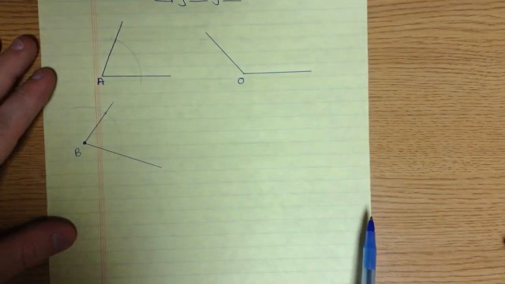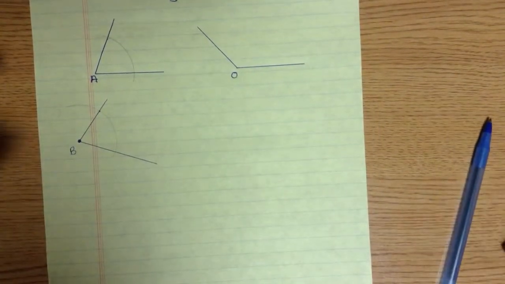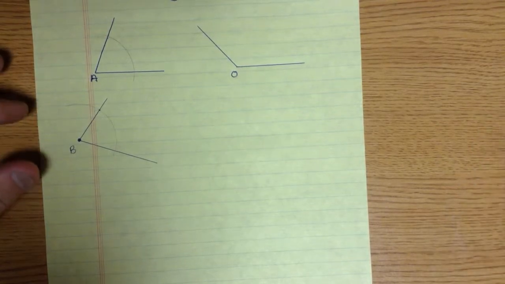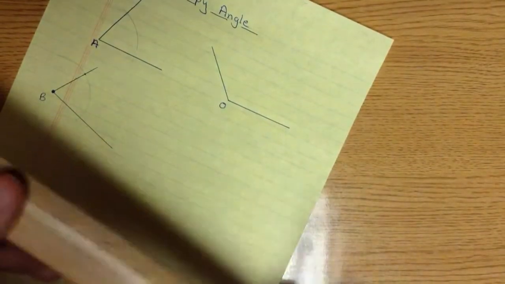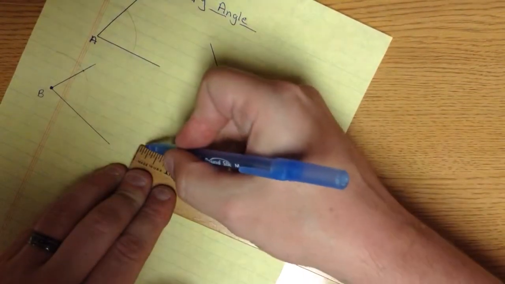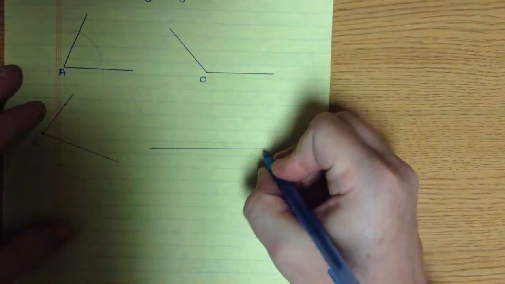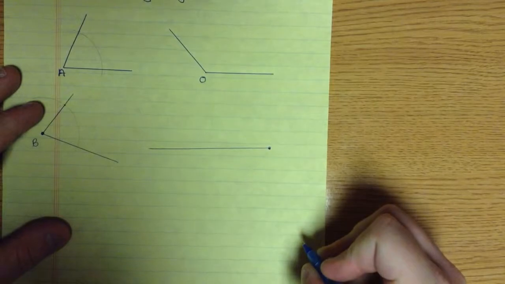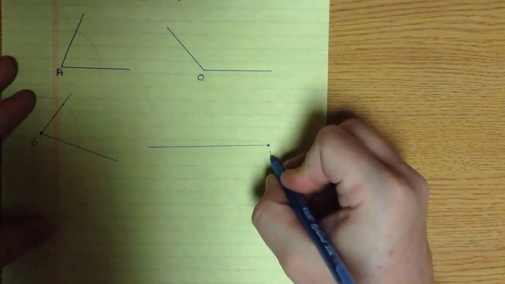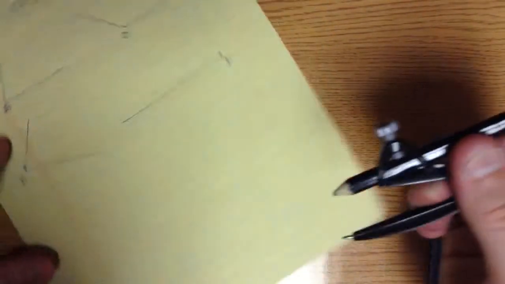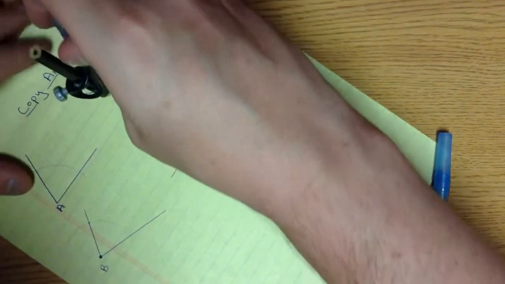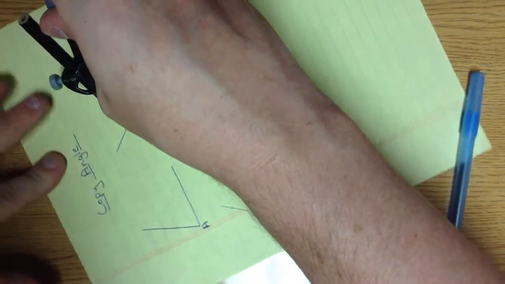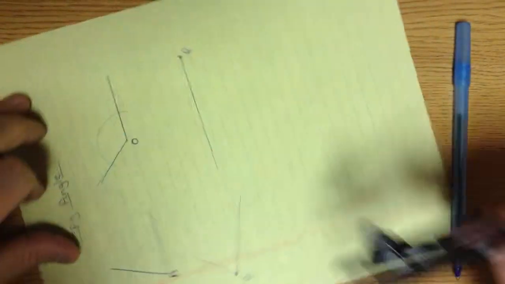I'm now going to do this with an obtuse angle. A lot of people think that there's a different way to do it. I'm going to go through the exact same steps, so watch as I go. This time I'm going to put the endpoint on the other side just to show that we can do multiple things here. This time I'm going to call it angle P. So I'm going to pick any distance for my arc, and I'm going to make that arc. Okay?